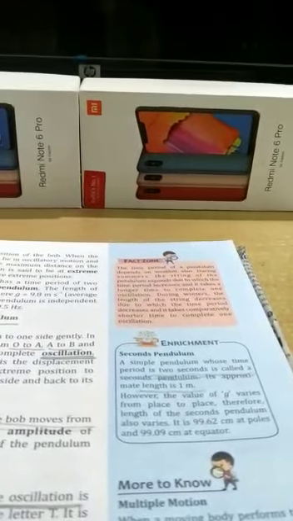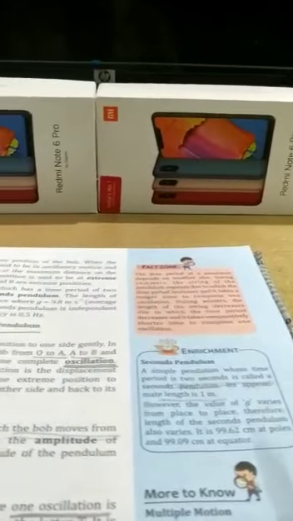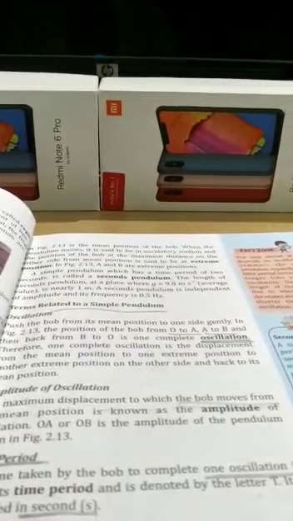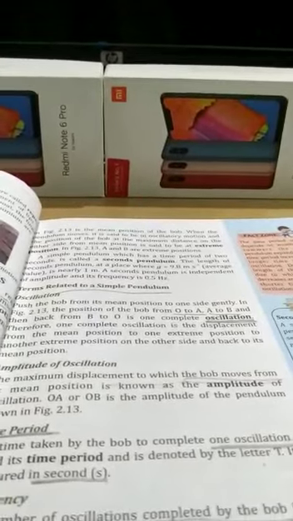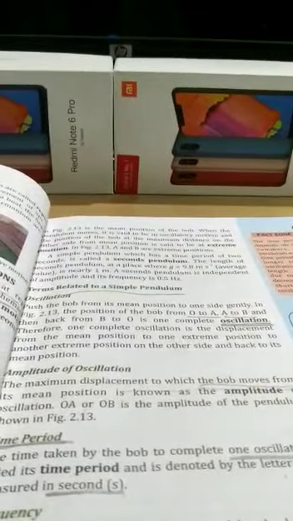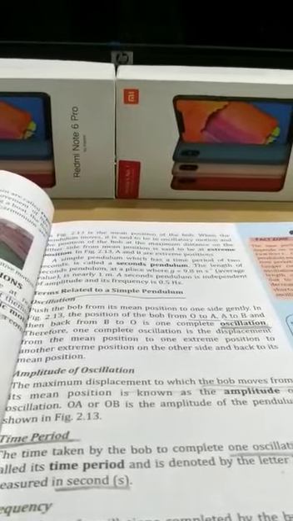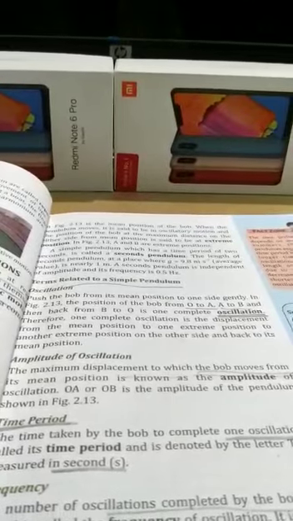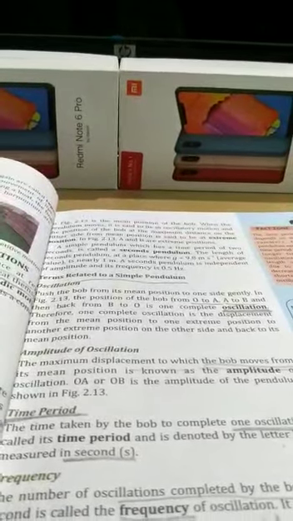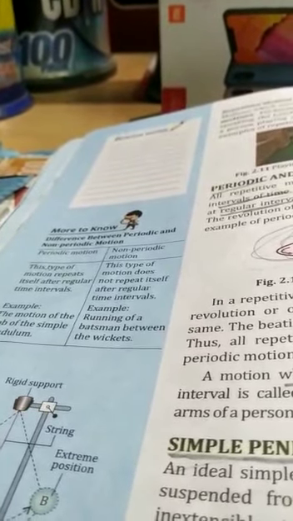So for today, till this much. I hope you all have understood it. And your assignment for today is to draw a simple pendulum. You have to draw a very neat labeled diagram of a simple pendulum, that is from page 24, figure 2.13. At the same time, you have to write the difference between periodic and non-periodic motion.